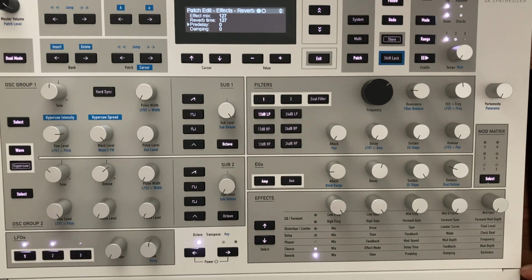And in comparison to the Virus, which has reverb, feedback 1 and 2, ambient, small hall, large hall. On top of that you have the options to EQ with the correlation. So yes, it has effects, so that's something. You know, you can do stuff with those effects and add them to the sound, but they are limited in comparison to the Virus.